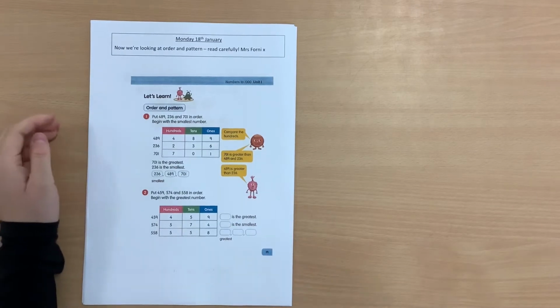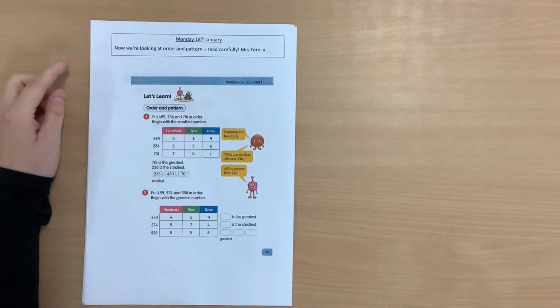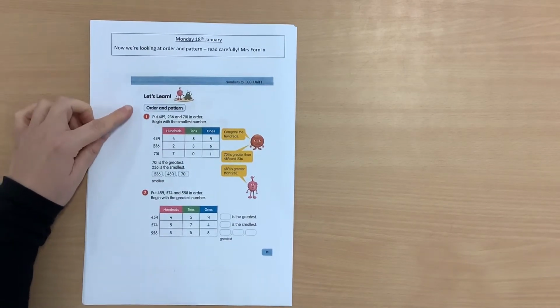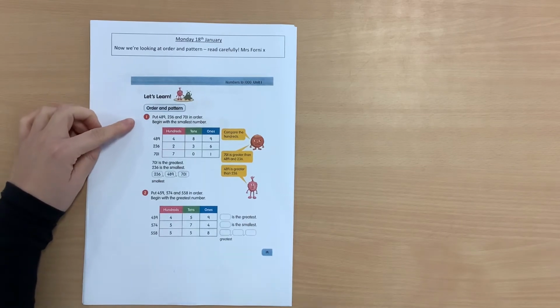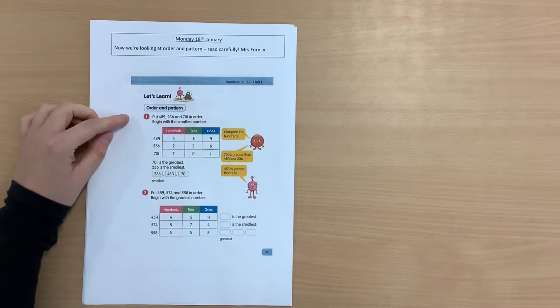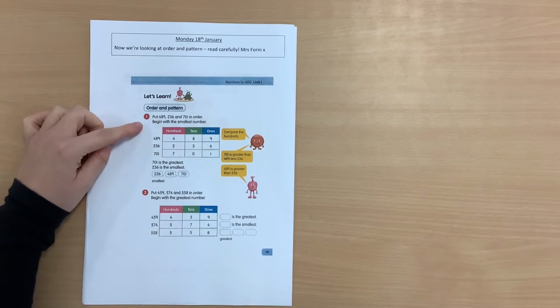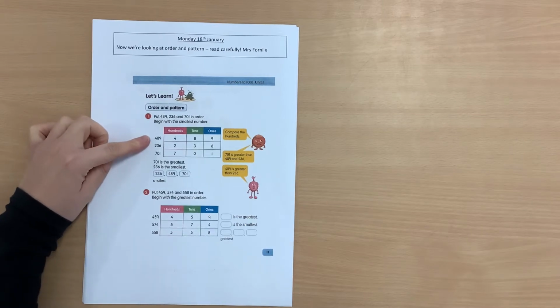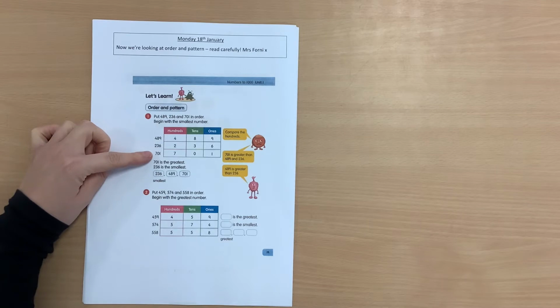Okay, so for today's learning, we are going to be looking at ordering and patterns. So let's learn order and patterns. Question 1. We are going to put 489, 236, and 701 in order, beginning with the smallest. So we've got the three numbers here, 489, 236, and 701.